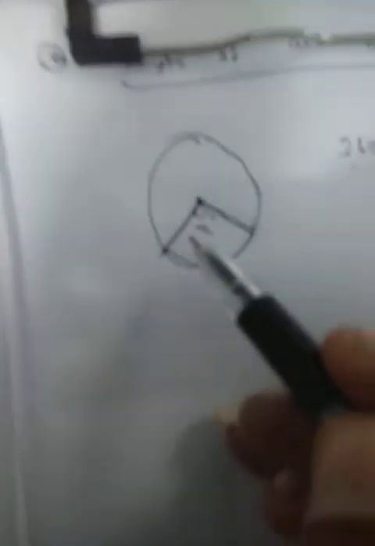When the angle is 360 degrees, in the sense when it is a circle, obviously the total length is going to be covered. 360 degrees means 2 pi r.